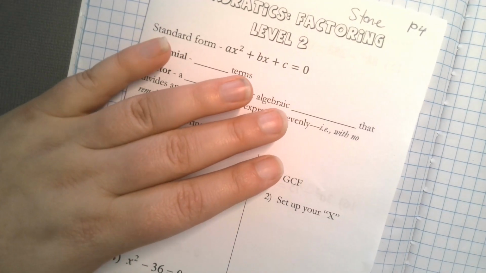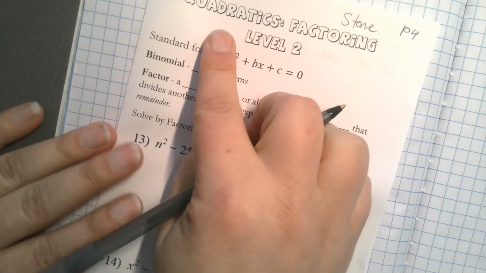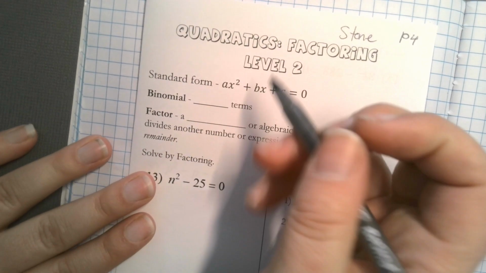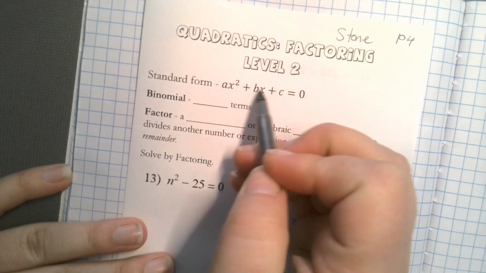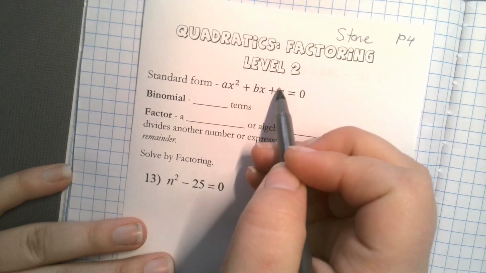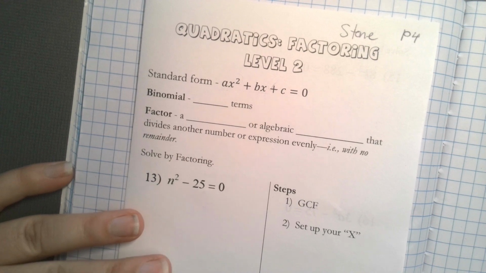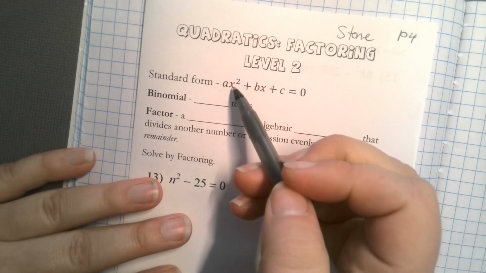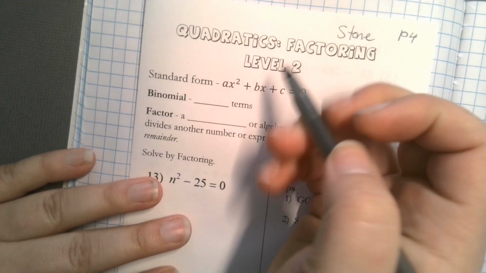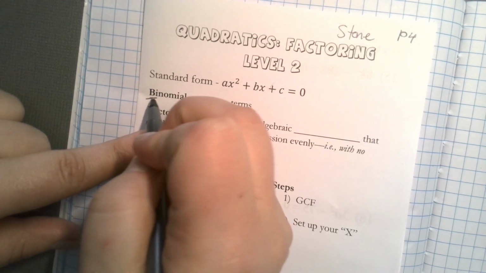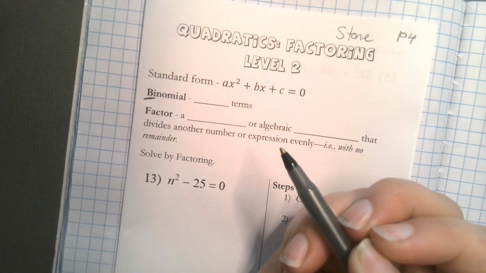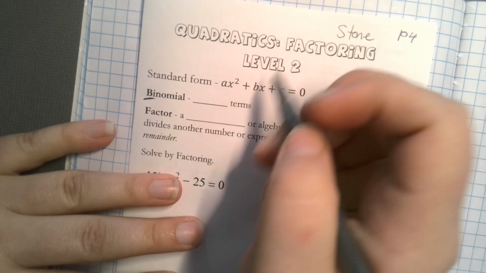Some important things to know. You need to know what a quadratic is. A quadratic is simply this form. So it has an x squared, an x, and a number. It's a quadratic. That's it. So 3 terms at most. And the highest power can be an x squared. A binomial, think of it like a bicycle has 2 wheels.